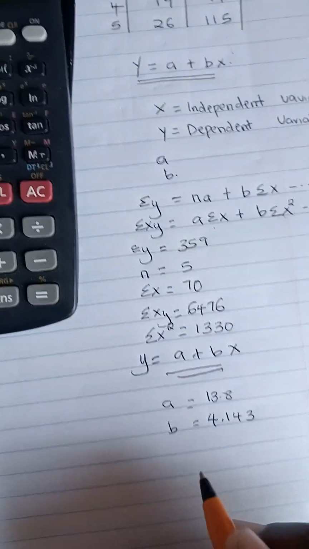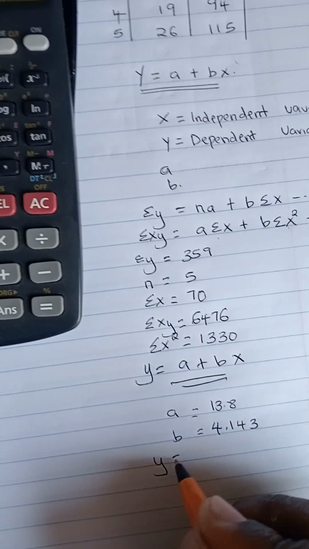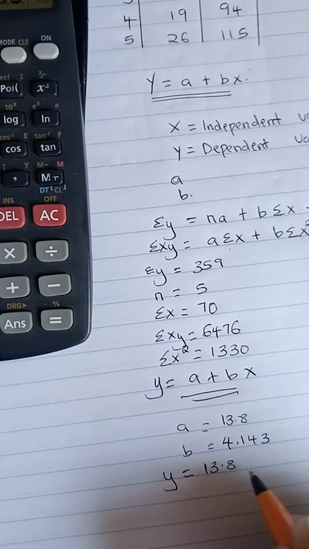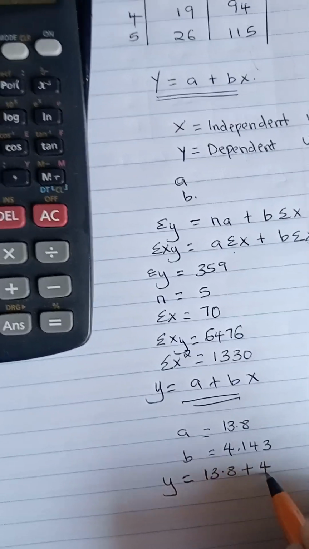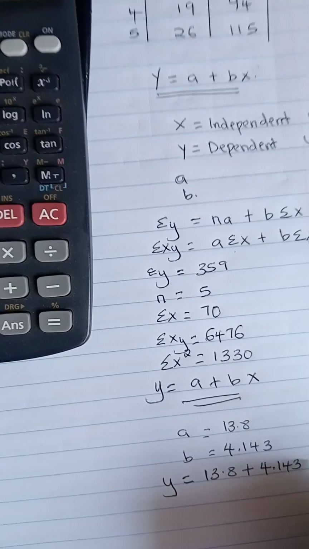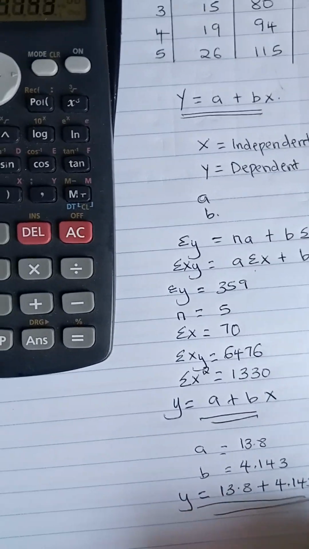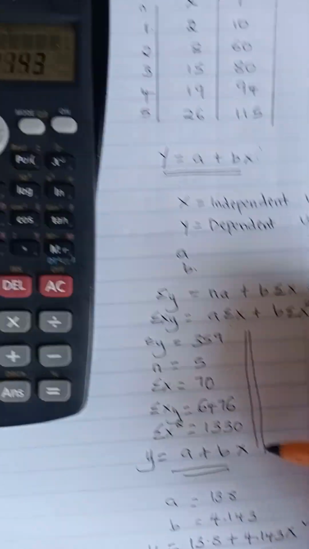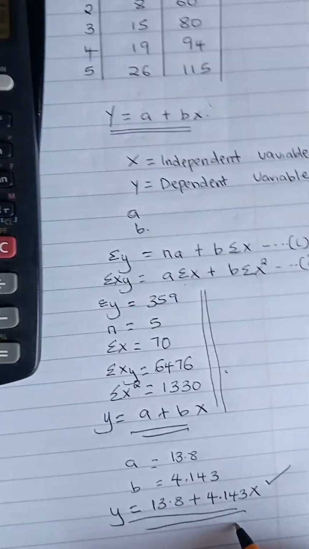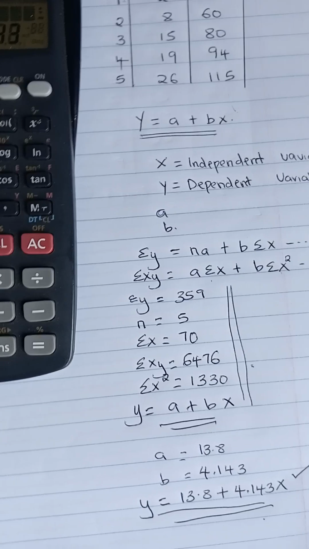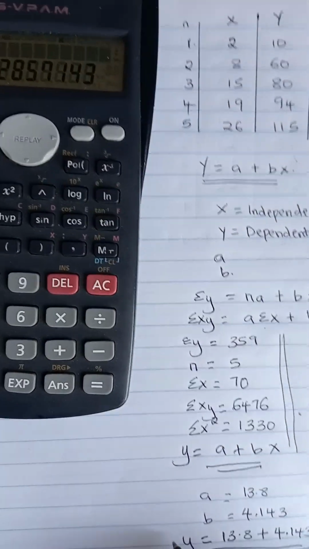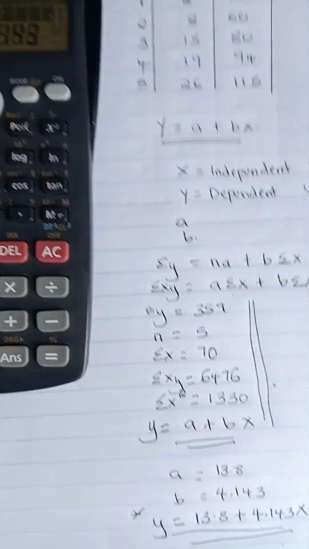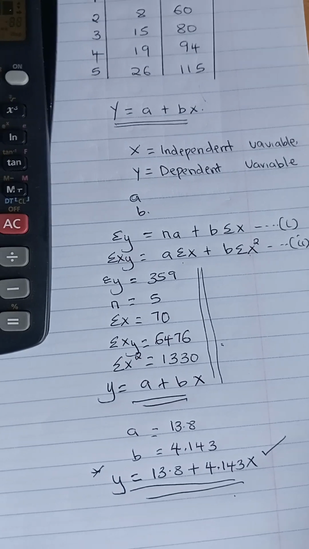So simply, I can be able to fit this in my equation. Y is equals to, a is 13.8 plus 4.143x. So perhaps that is what I've been asked. So if you fit in your equation, you can be able to see the answer there, then compare with what we have gotten here. So that simply solves what the mwalimu might have asked or the teacher has asked in the question there. So within a few seconds, you have been able to solve that.